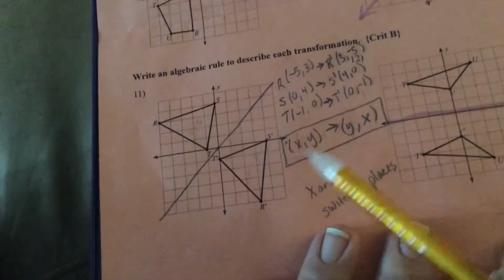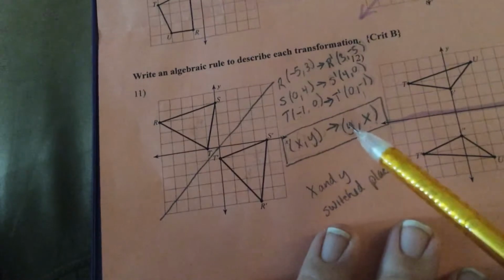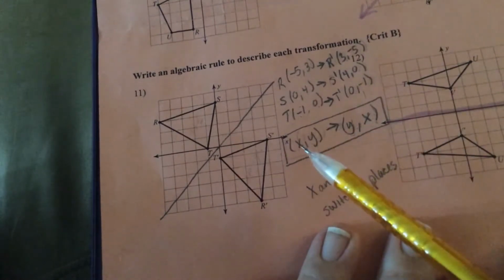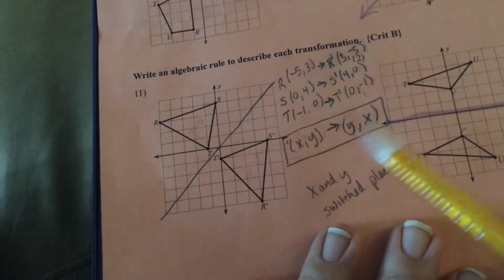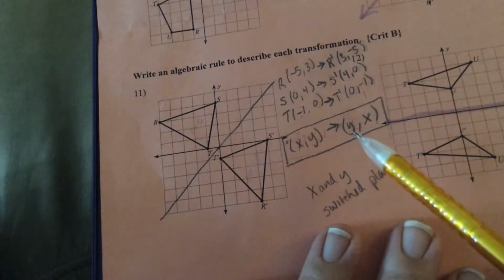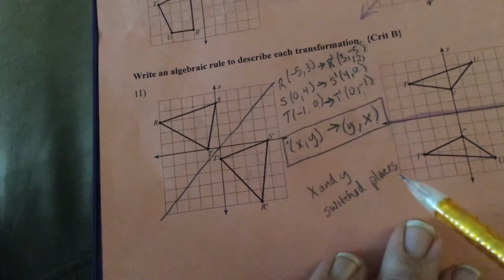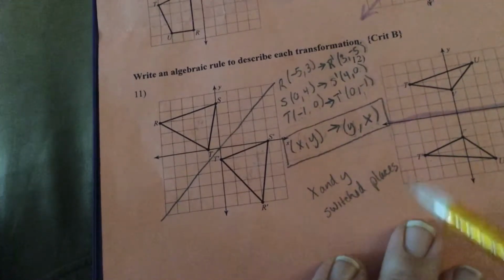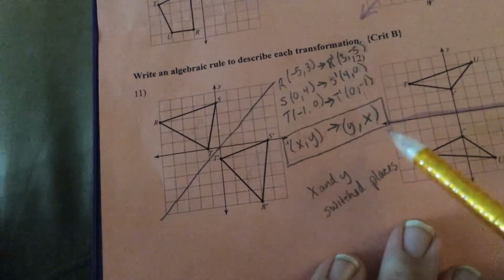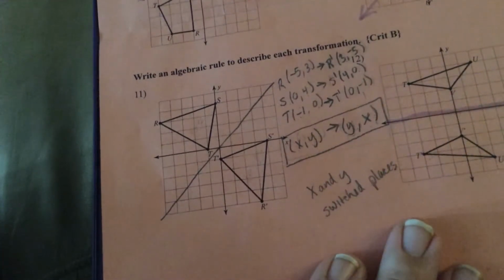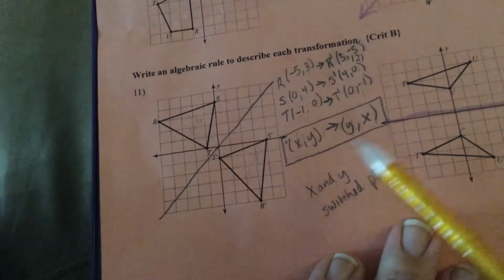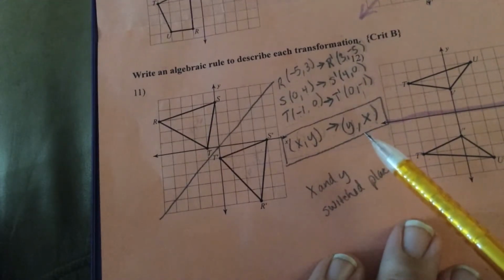So the way we write that is (x, y) is going to switch and become (y, x), because the original x is now over here in the y spot. The original y is now up here in the x spot. X and Y are switching places. So go ahead and make those notes on your paper. This is our algebraic rule. (x, y) maps to (y, x). So anytime we see that happening, this is how we're going to show that.